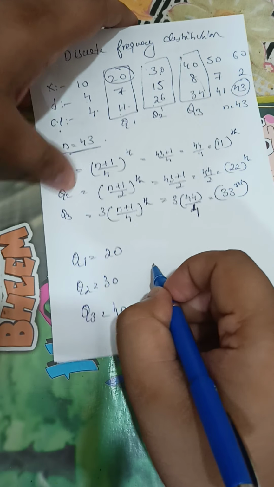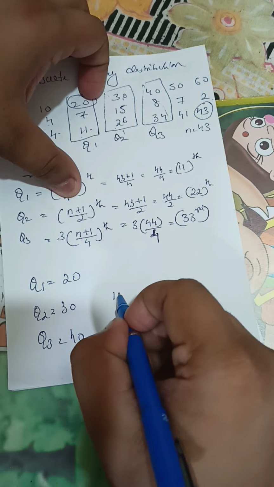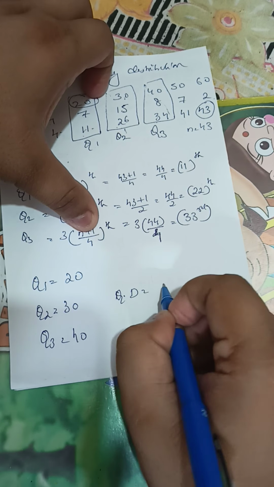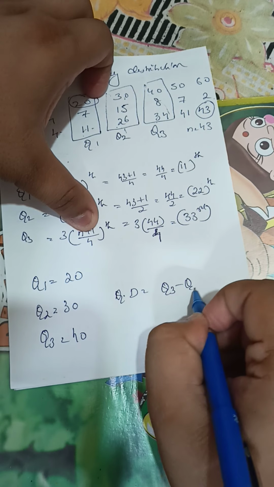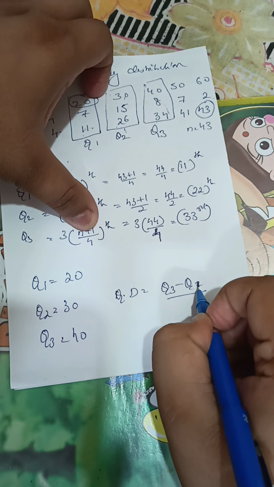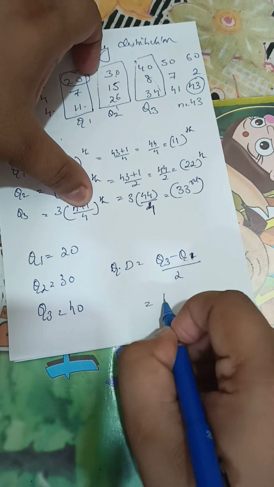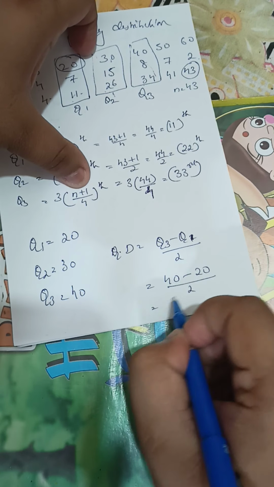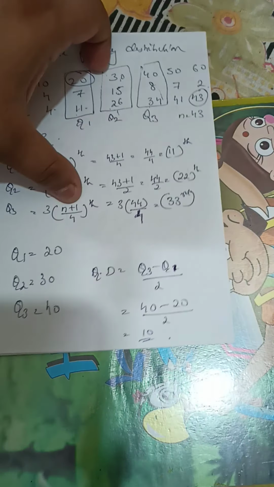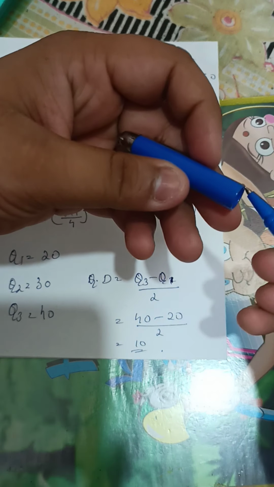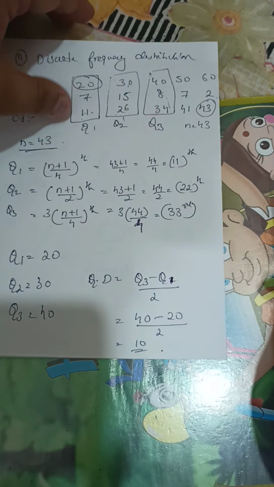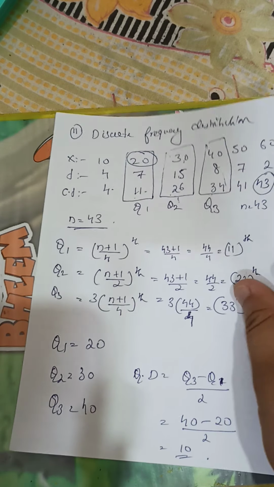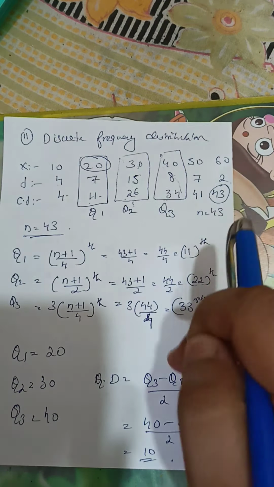So quartile deviation is nothing but Q3 minus Q1 divided by 2. So it is 40 minus 20 divided by 2, 20 by 2, it is 10. 10 is the answer. So in this way we find it for a discrete frequency distribution. Okay, this is the basic idea behind finding a quartile deviation.